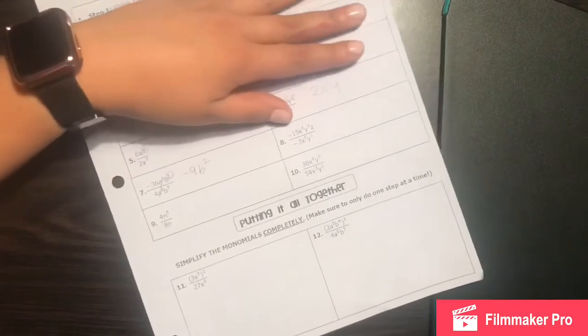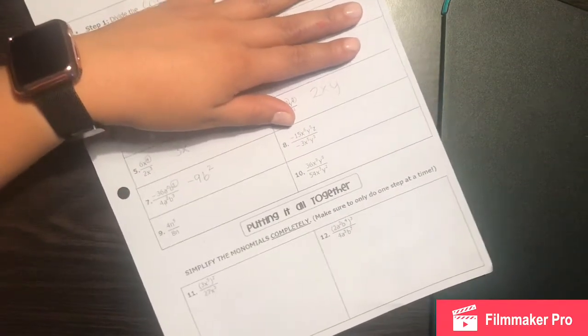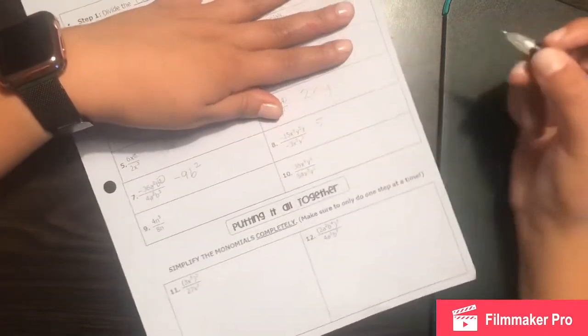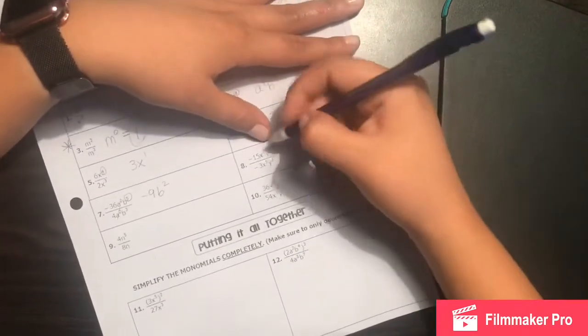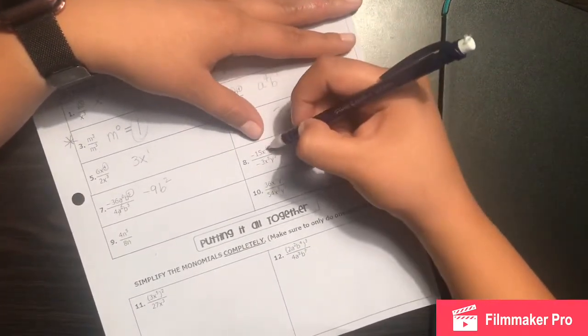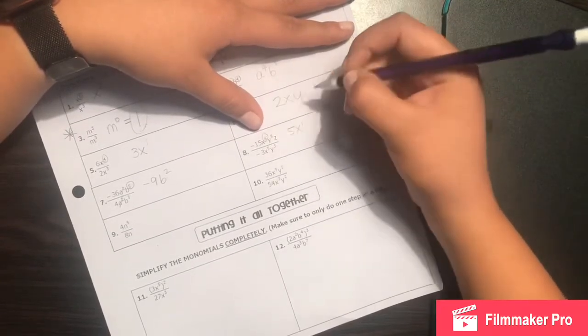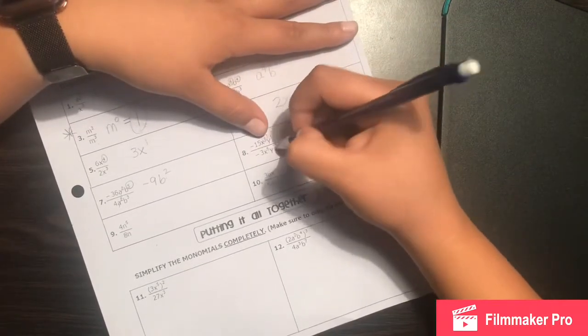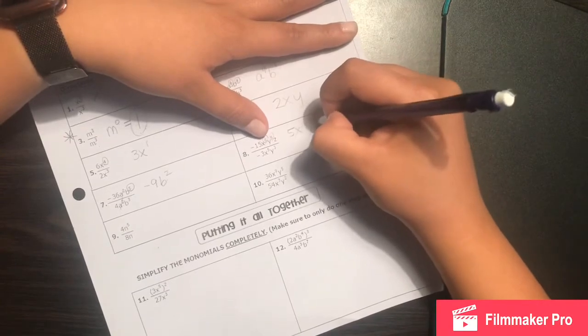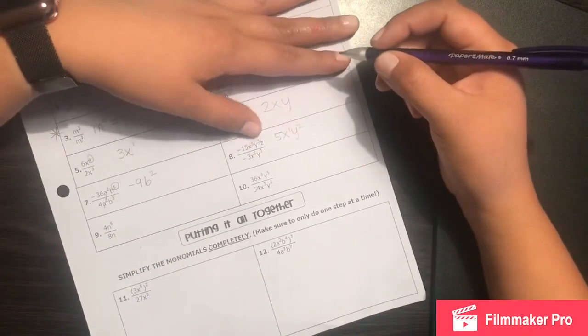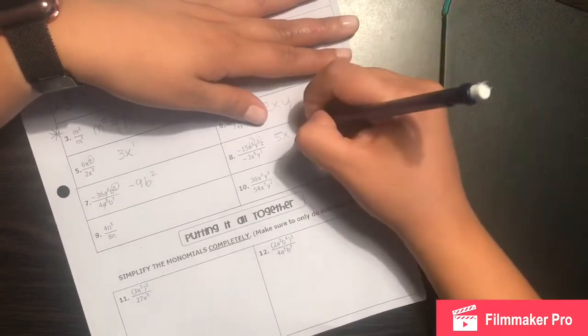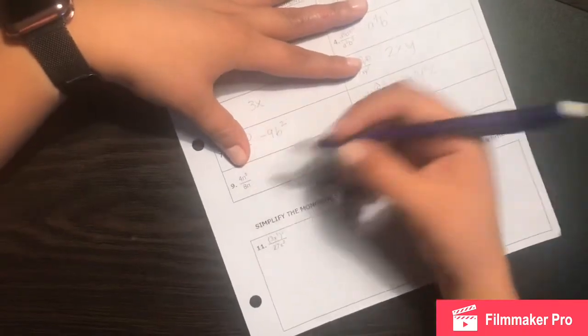Number 8, negative 15 over negative 3 is positive 5. Okay. So I'm going to do my variables. So this is 6 minus 5 is 1, so this is x to the 1. Y, 5 minus 3 is 2, so y squared. Now z, the only z left is the one in the numerator, so I'm just going to leave it in the numerator. There's your answer. Number 9, 4 over 8.